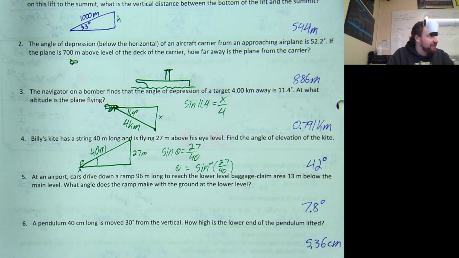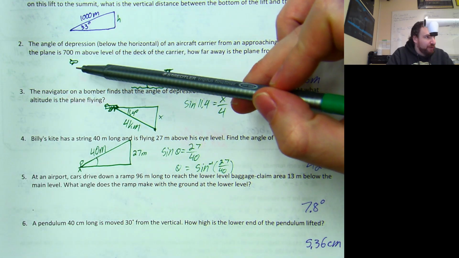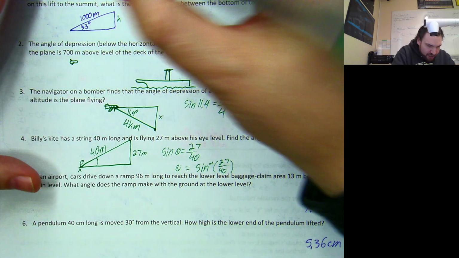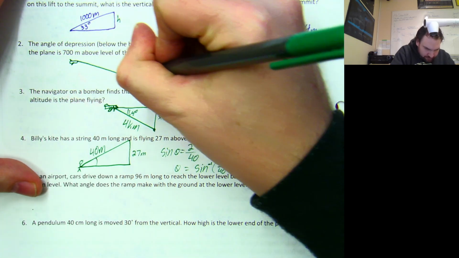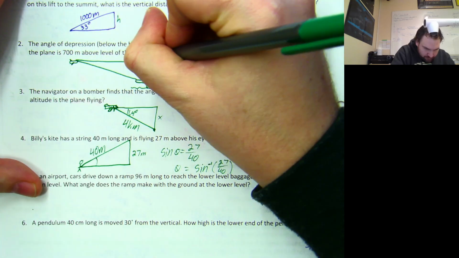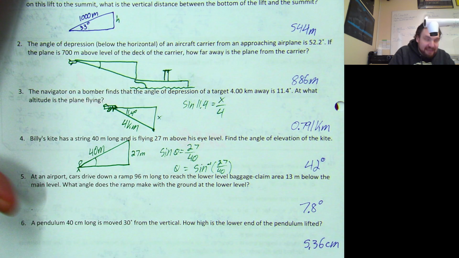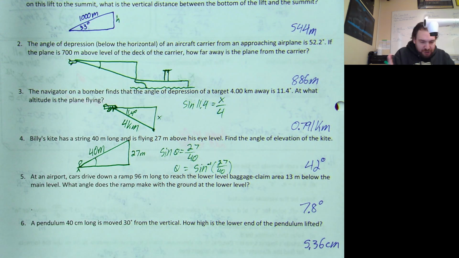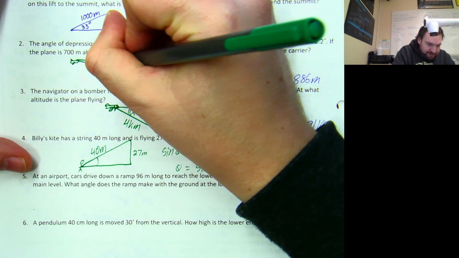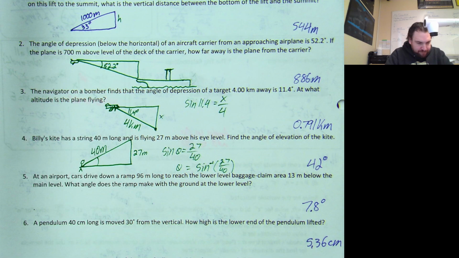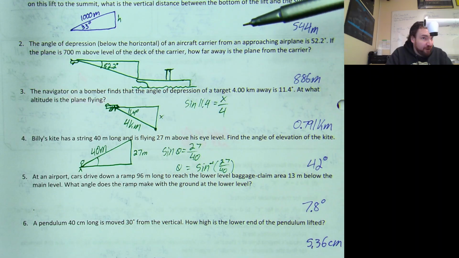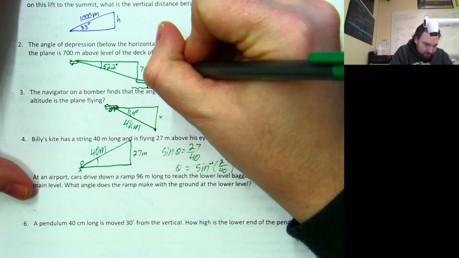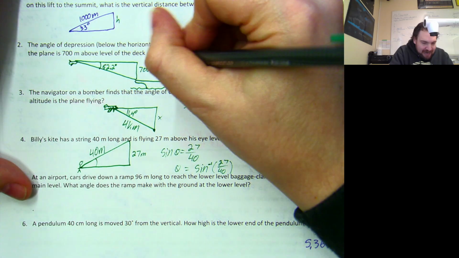Angle of depression means, if you're in the airplane, you're looking straight ahead and then you tilt your head down. So this is the angle that we're dealing with, that guy there. We are told that that's 52.2 degrees. If the plane is 700 meters above the level of the deck of the carrier, how far away is the plane from the carrier? So that height is 700 meters.